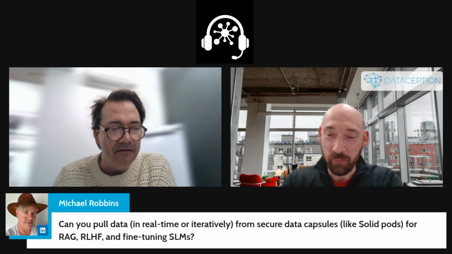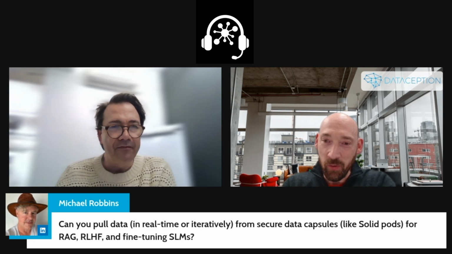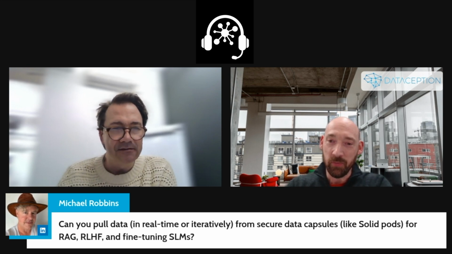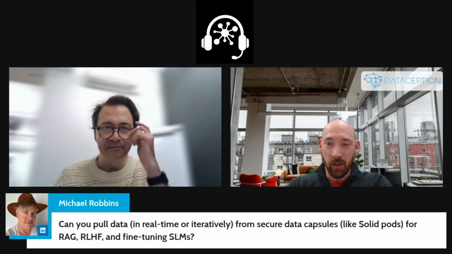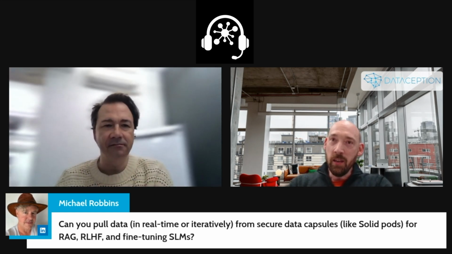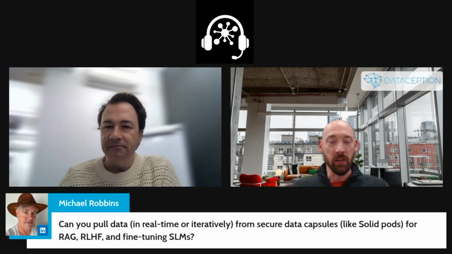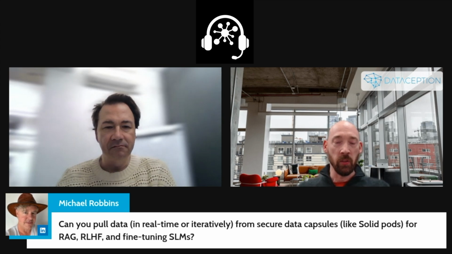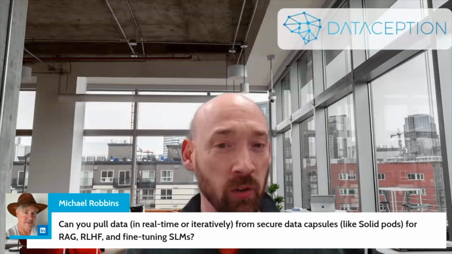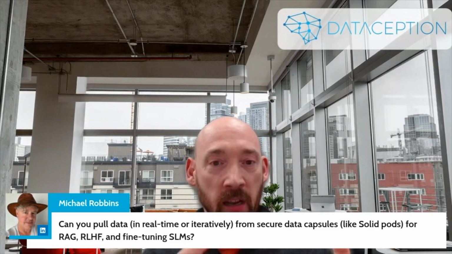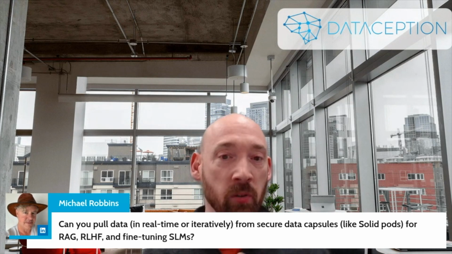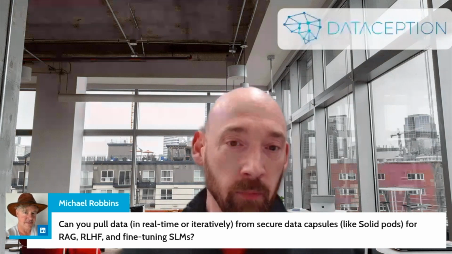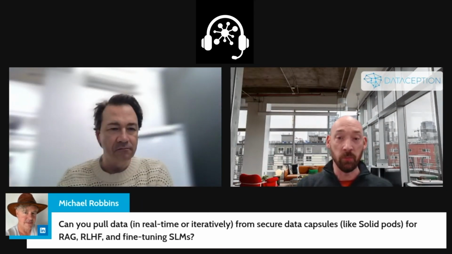That's a great question. So let me just understand: from secure data capsules like Solid pods for RAG. Well, obviously with RAG and reinforcement learning, the data sources are kind of separate, right? So fundamentally, if you want to bring data in from secure pods or from secure zones and that type of stuff, you bring it in, as long as you've got the connections, and also if you can deploy those small language models into those secure pods, which is really important, right? So if you can't bring the data out, you can only bring the weights over, not the actual data. You can deploy them in. So yeah, absolutely. The idea is that with small language models you can actually do that.